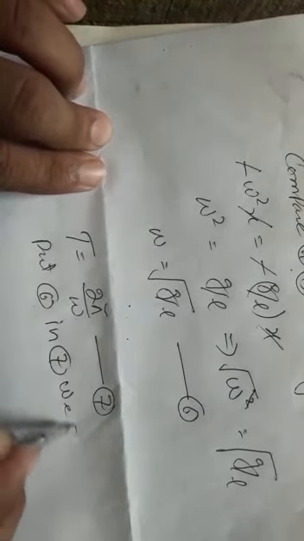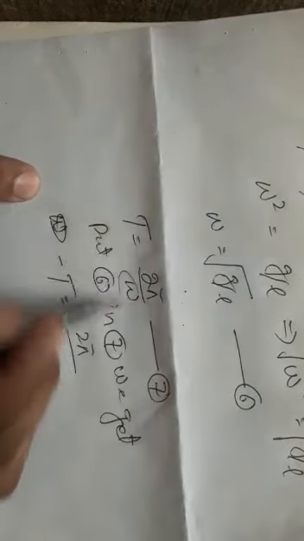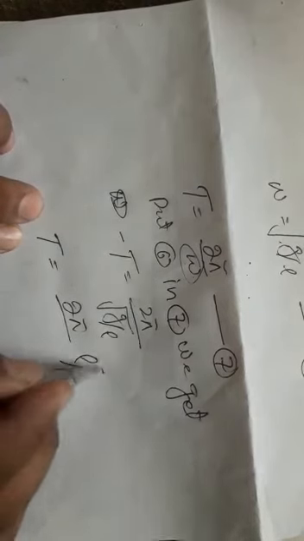We get time period is equal to 2 pi divided by omega. यहाँ ओमेगा की वैल्यू under root g over L है, और time period is equal to 2 pi, इसका हम रेसिप्रोकल लेंगे, ऊपर जाएगा. So time period is equal to 2 pi under root L over g. So that is our final equation.